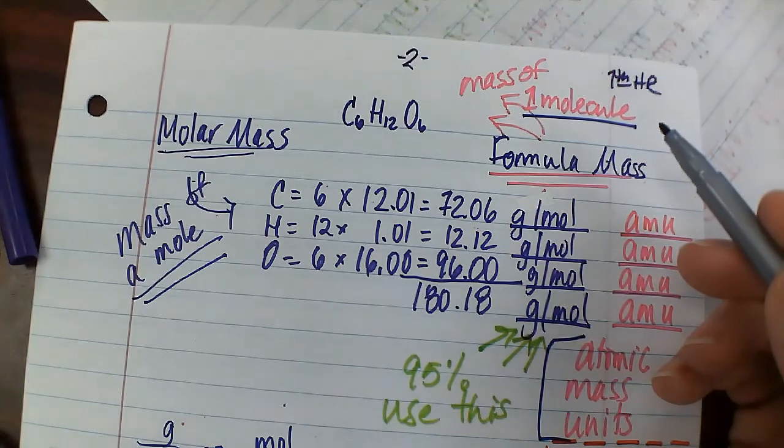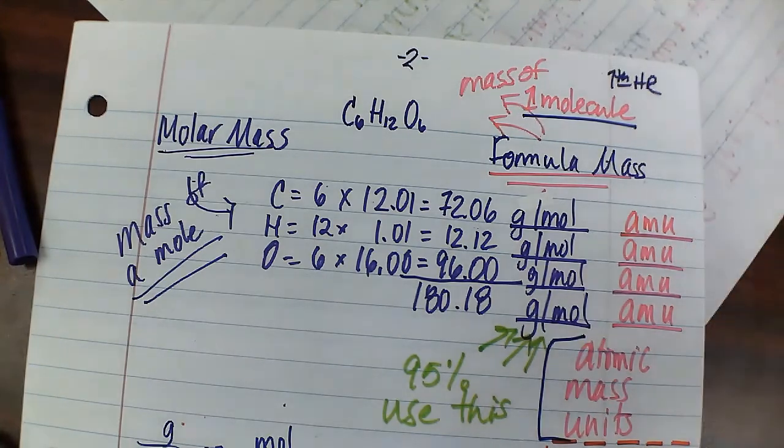So that's the only difference. The process is the same. You get them from the periodic table the same way. Legit, the only difference is one is for like a single molecule, the other is for an entire mole.